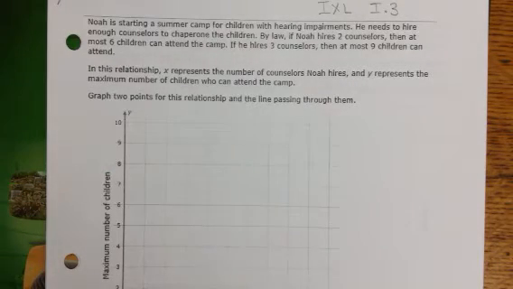By law, if Noah hires 2 counselors, then at most 6 children can attend the camp. If he hires 3 counselors, then at most 9 children can attend. In this relationship, X represents the number of counselors Noah hires. Y represents the maximum number of children who can attend the camp.